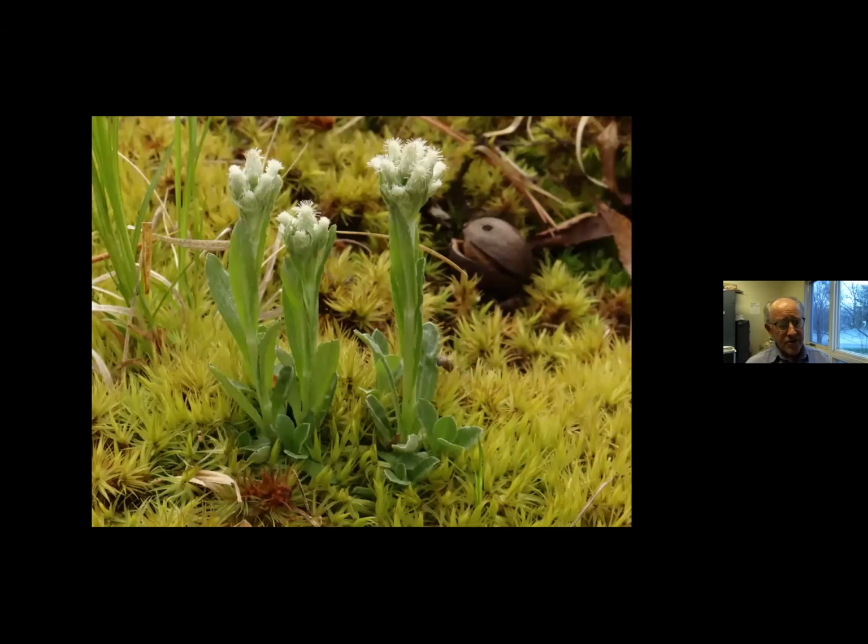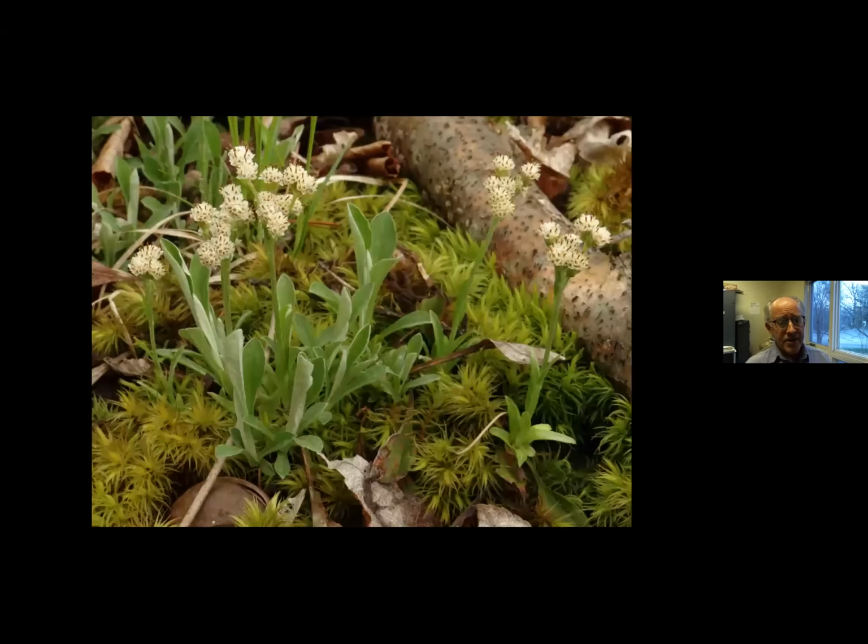Another pussytoes. This is common pussytoes, Antennaria neglecta. This is the female, the pistillate plants, and these are the staminate, the male plants. See their little stamens sticking out.